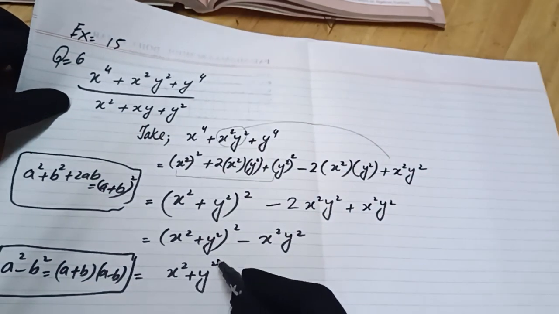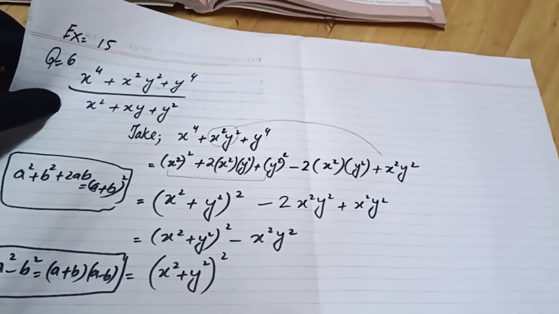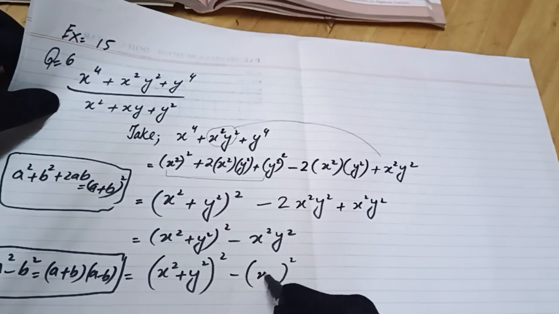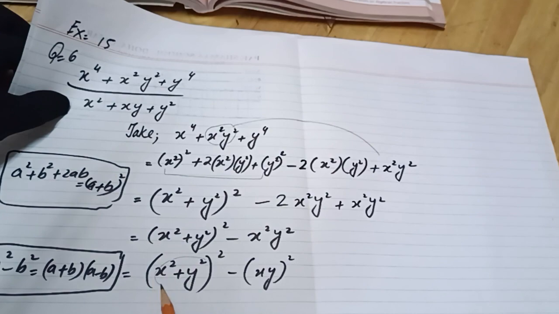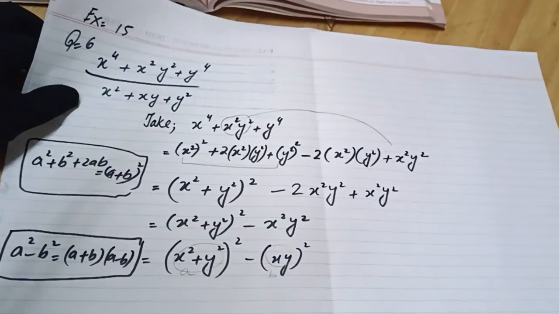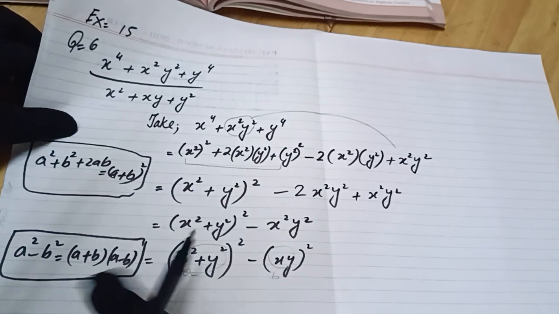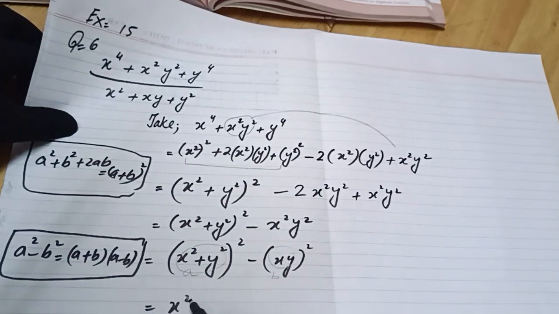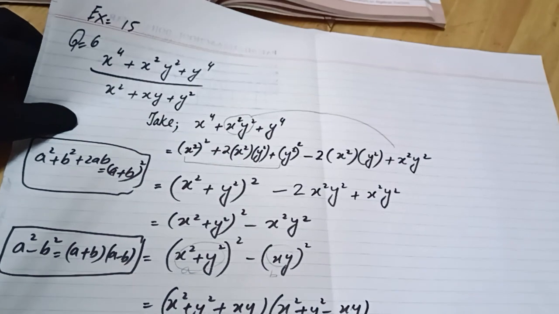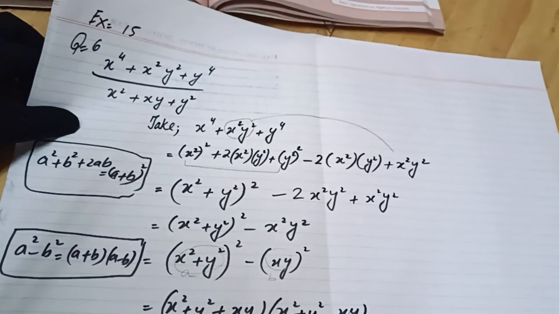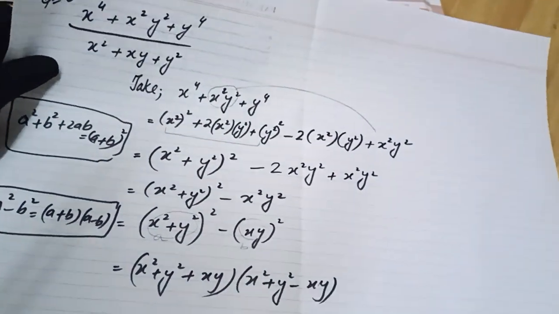So this is the whole square of the first term, and this is the whole square of xy. Now this is the a and this is the b. It can be used by this identity: first term plus second term and first term minus second term. Once we write, we can change the order of the terms also.